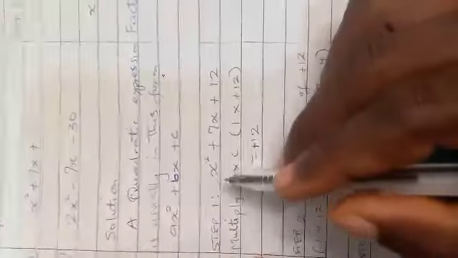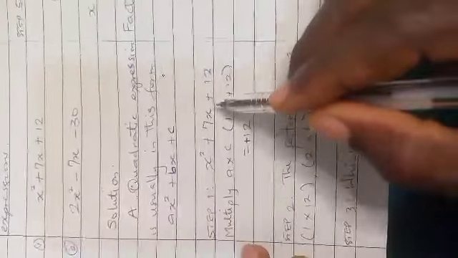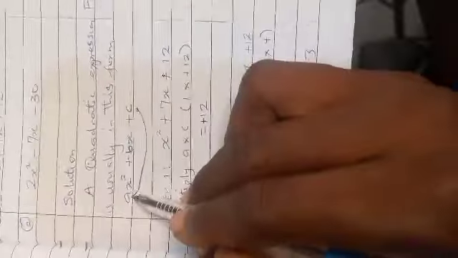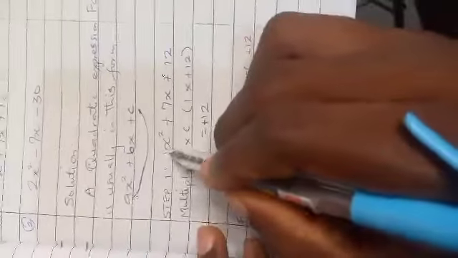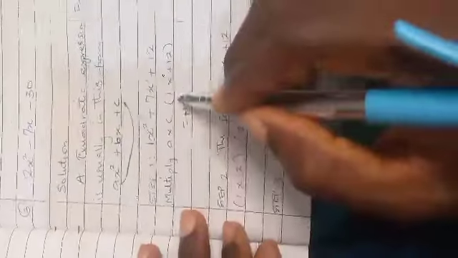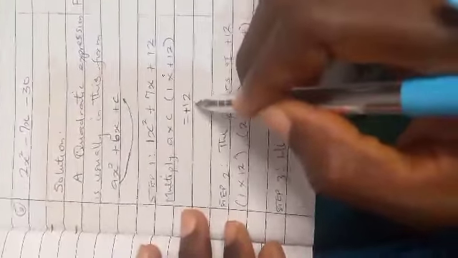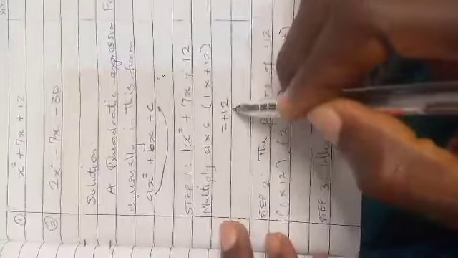So the first thing to do, you have your question: x squared plus 7x plus 12. The first thing to do is to multiply a by c. That means you multiply the coefficient of x squared by the constant. The coefficient of x squared here is 1. This is the same thing as 1x squared. So you multiply 1 by plus 12. 1 times 12 is 12, which is plus 12. So our product here is plus 12, don't forget.